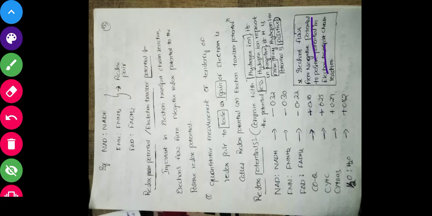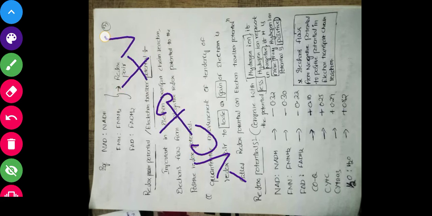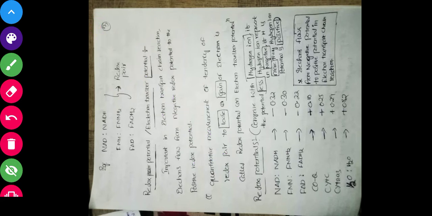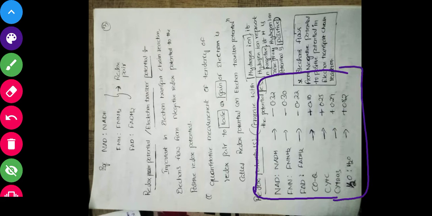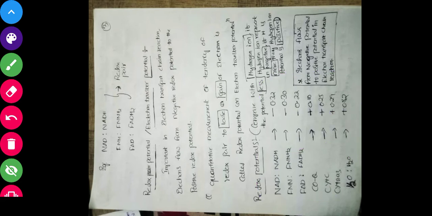You always remember that electrons will flow from negative to positive. Okay, this is the thing. We already saw the redox potential, which will have negative and which will have positive. So the electrons will flow from NADH to oxygen, that means water, that means oxygen molecules, right? This is the thing we are going to see in the complexes.